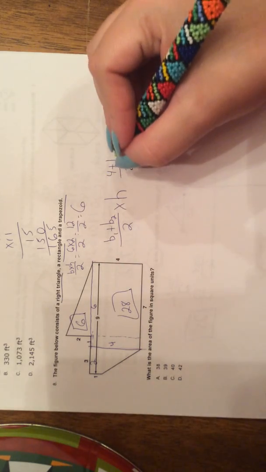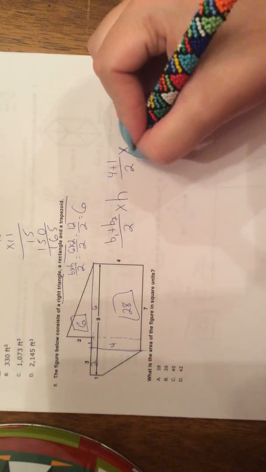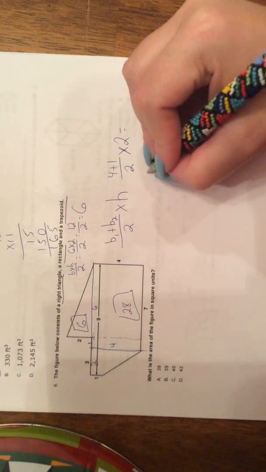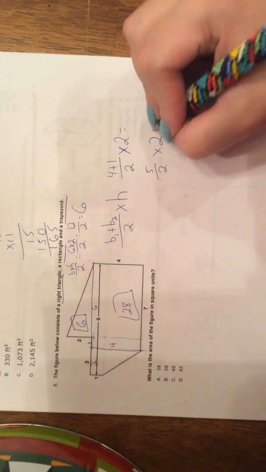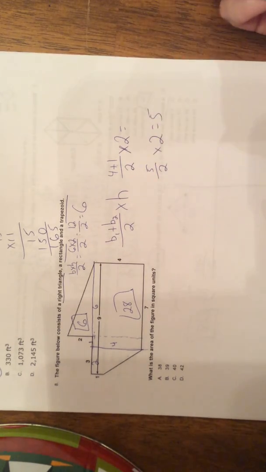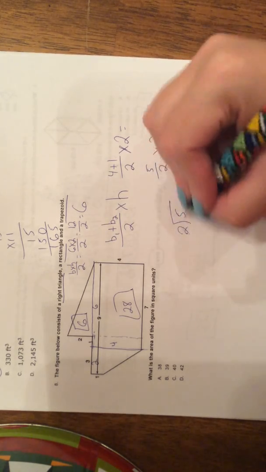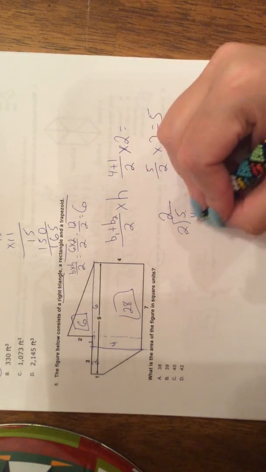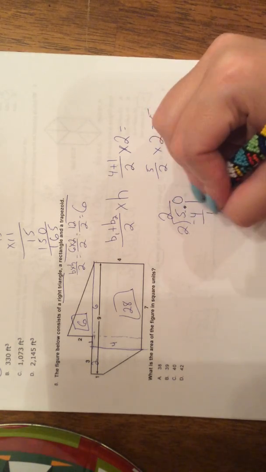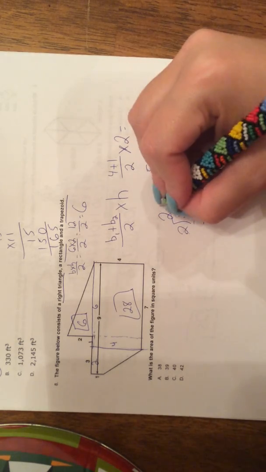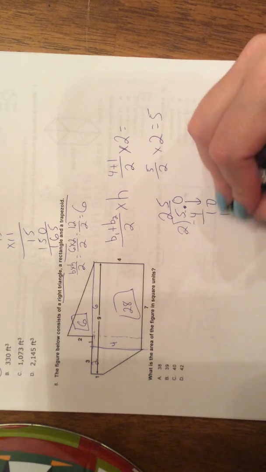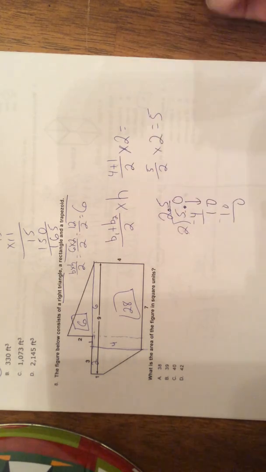So then we would do 4 plus 1, the two bases, divided by 2, times 2. So 4 plus 1 is 5, divided by 2 times 2. Hopefully, you know, if you divide it by 2 and times it by 2, you end up with what you have. Okay, but 5 divided by 2, 2 goes into 5 2 times. You get 4, add your decimal and a 0. 2 goes into 10, 5 times. 5 times 2 is 10. We bring our decimal straight up.